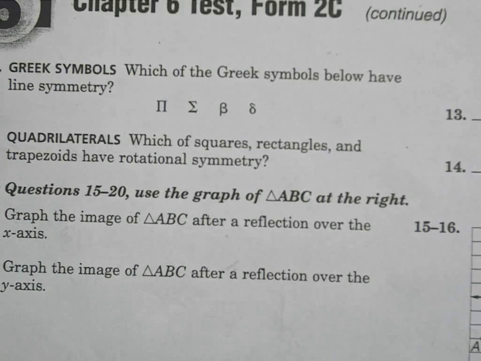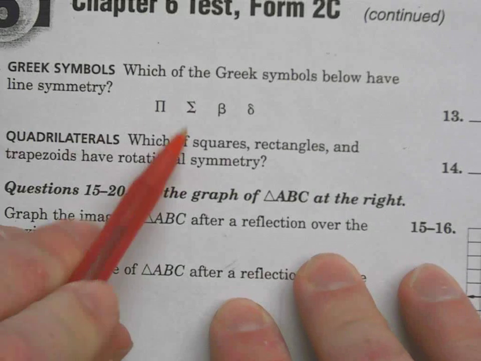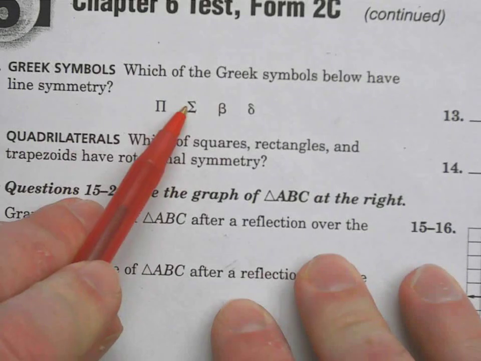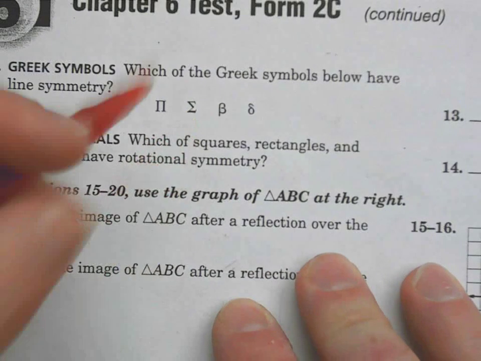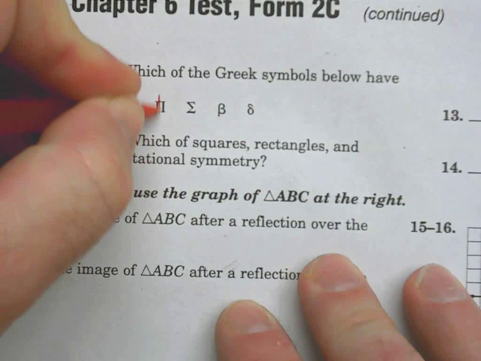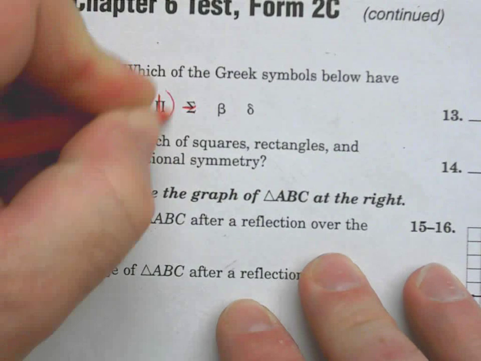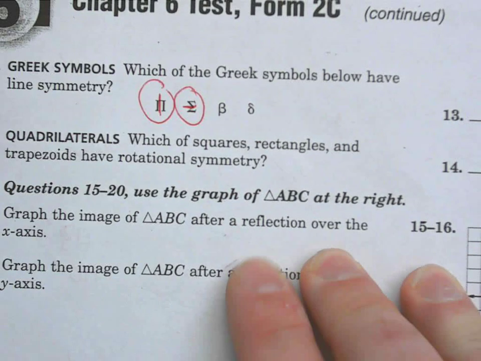Question number 13 says, which of the Greek symbols below have line symmetry? Now, you almost have to fudge it a little bit because I thought the bottom was a little wider. I'm going to throw a line of symmetry right here. A line of symmetry right here. So these two have line symmetry.